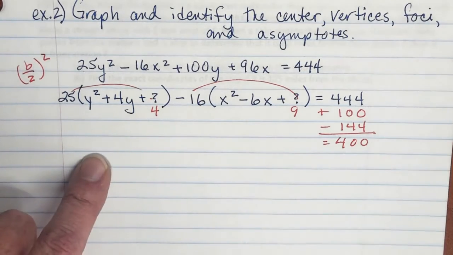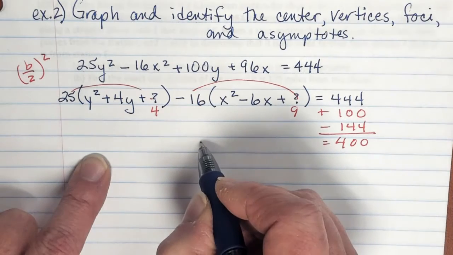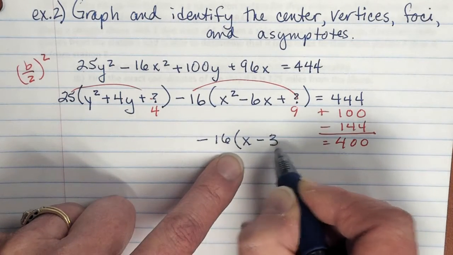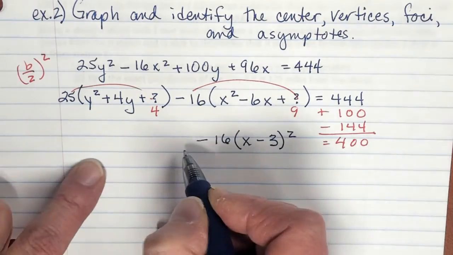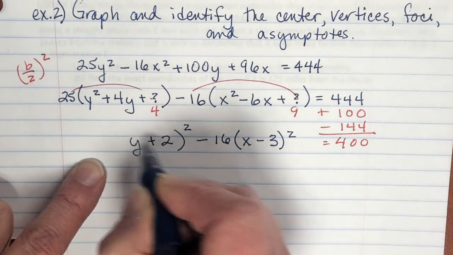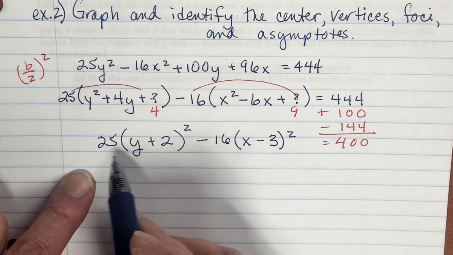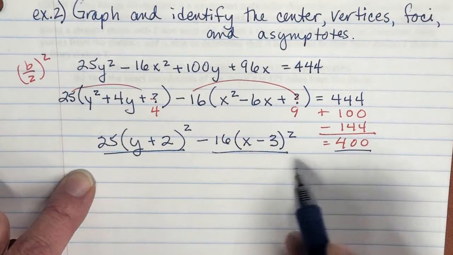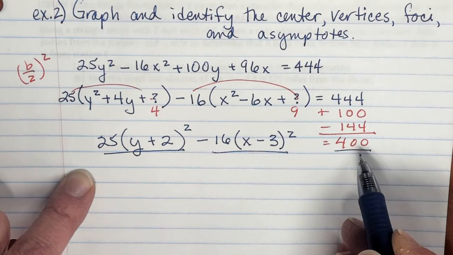Now let's write the left side with our squares, because we now have here, we're going to have a negative 16 times (x minus 3) squared equals our 400. And then here we're going to have 25 times (y plus 2) squared. So we now have this equation right here, and we are going to need to divide all 3 of those by whatever value this is, because we need a 1 over here.